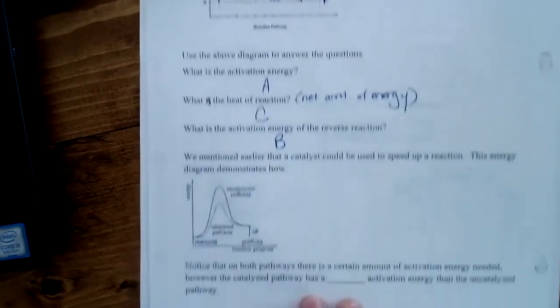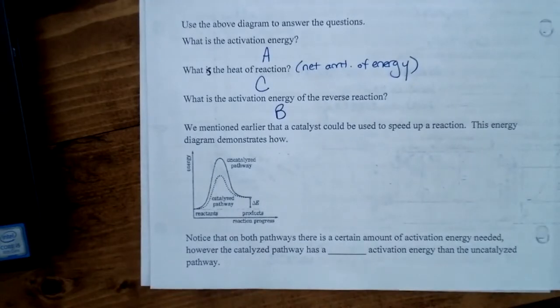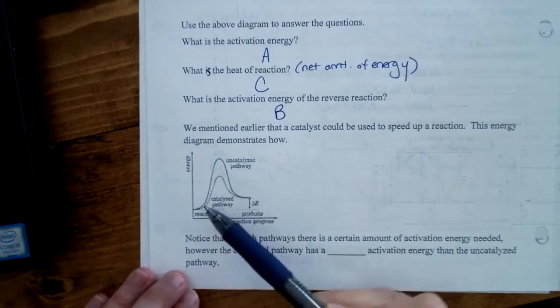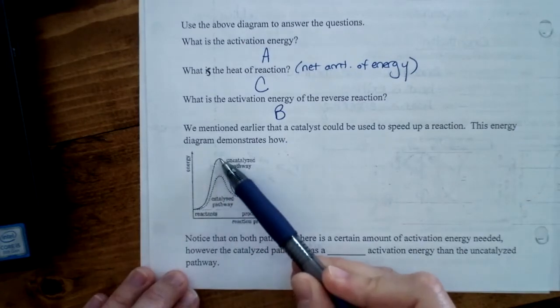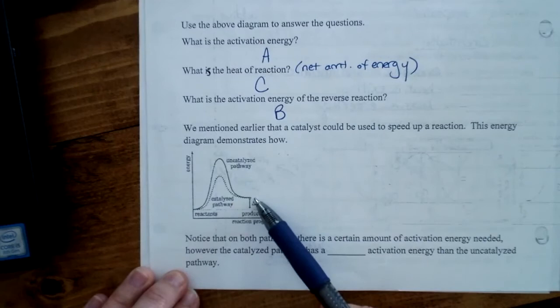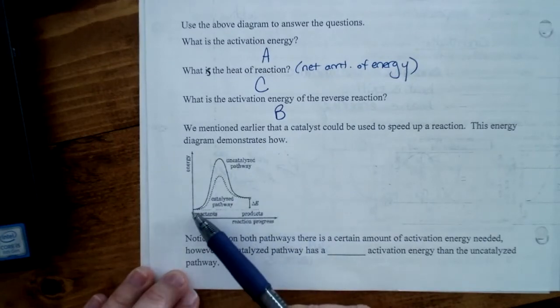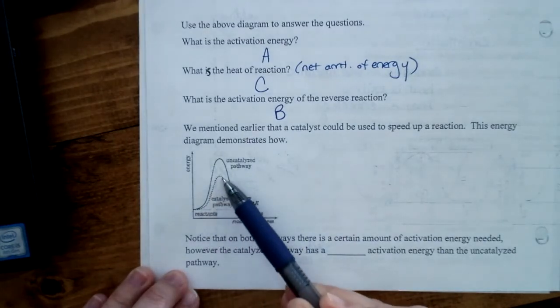All right, and then lastly, just a review of what a catalyst does. It says, we mentioned earlier that a catalyst could be used to speed up a reaction. This energy diagram represents how. So notice that there's a big hill, so a lot of energy that has to be gained before a reaction can occur, versus the catalyzed pathway, which is a lower hill.